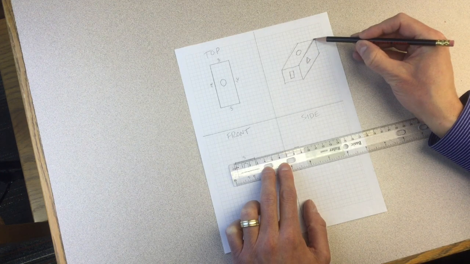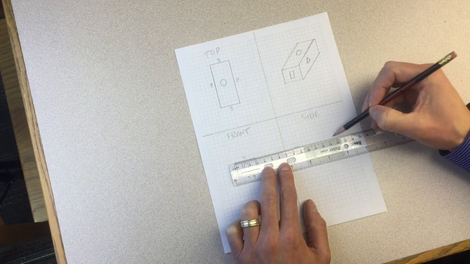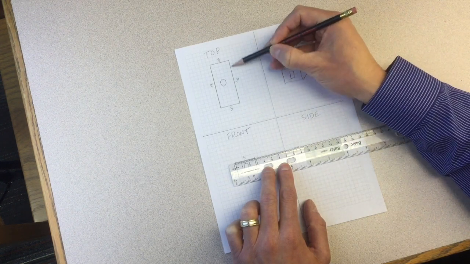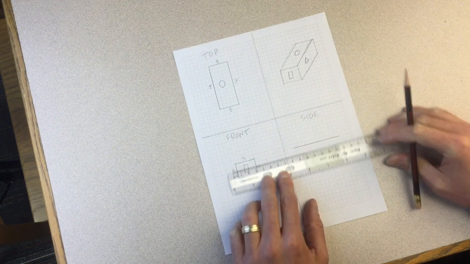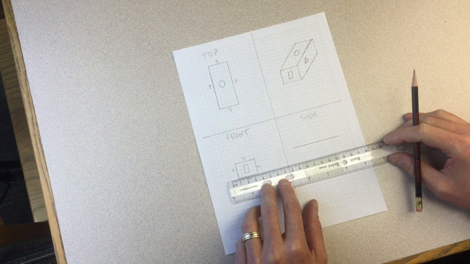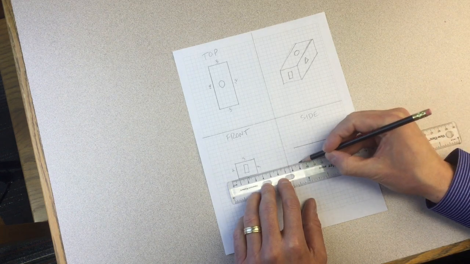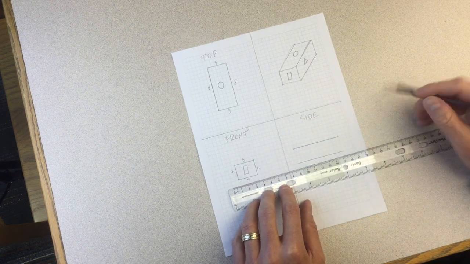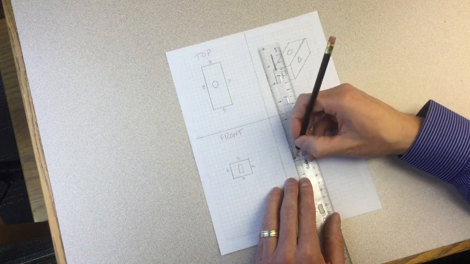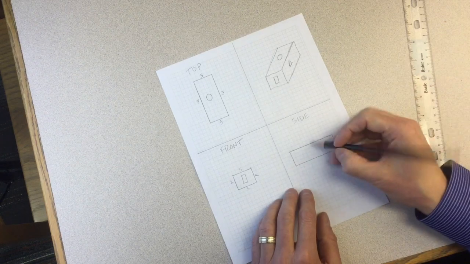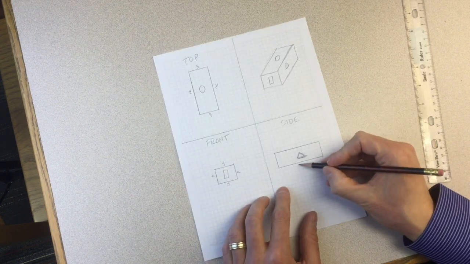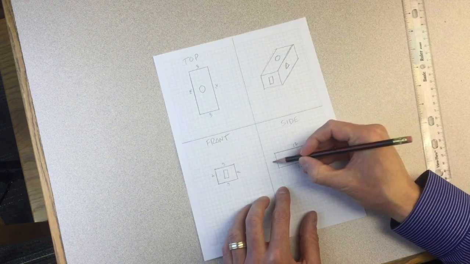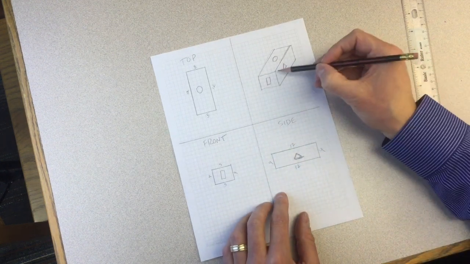Okay, this edge here is this line and this line. 1, 2, and 11, 12. Okay, and then I know this is going to be 4 squares tall. So it's going to line up with that edge. And the side has what shape on it? It has a triangle on it. So there's my triangle. Okay, and so I know this is 12 and 12, and this is 4, and this is 4. So we're looking at the side view here.